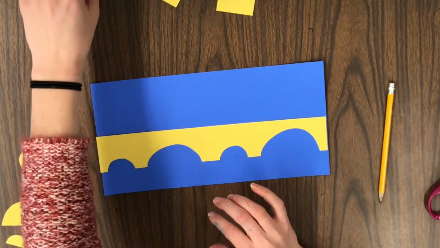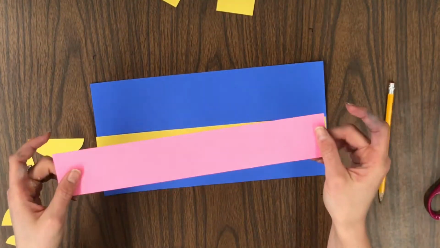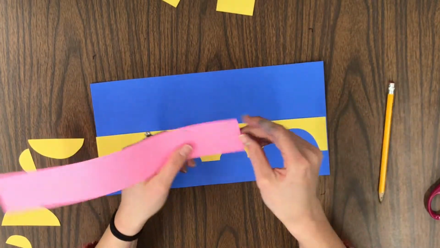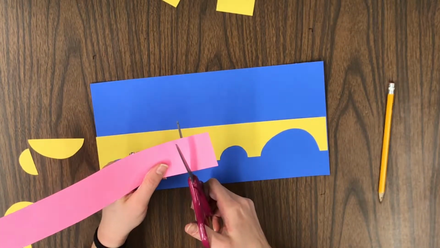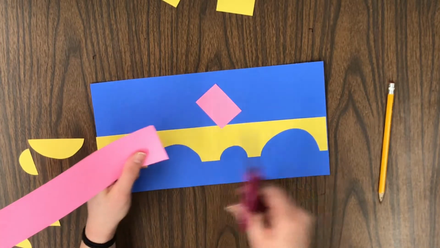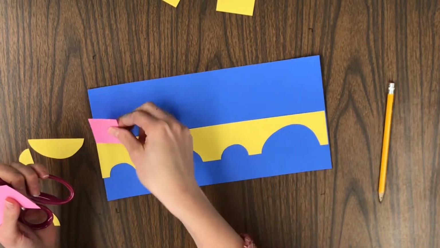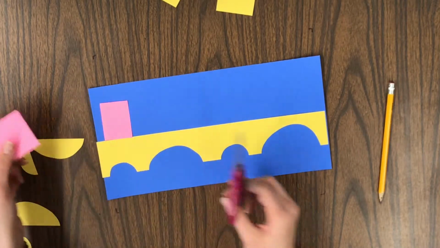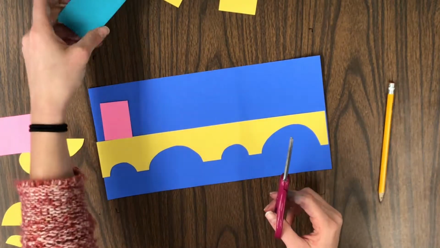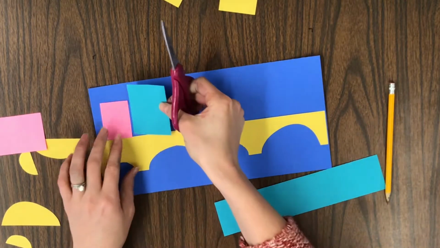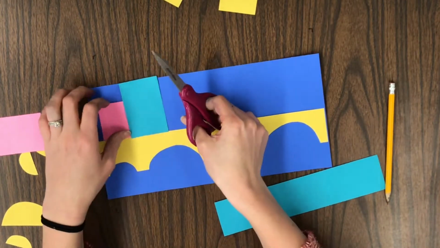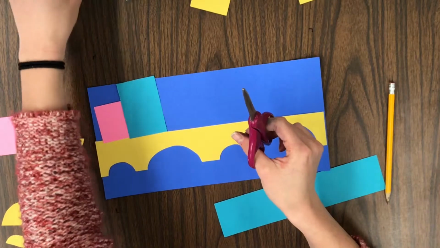So when it comes to my buildings, I'm going to take my paper and I'm going to cut rectangles and squares. So I'm just going to cut straight and I've got a rectangle. Now I can do tall buildings, I can do short buildings, however tall I want. So I'm going to make a couple different varieties.